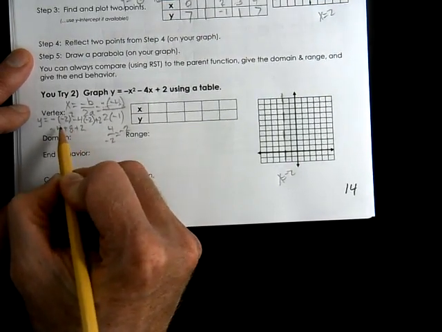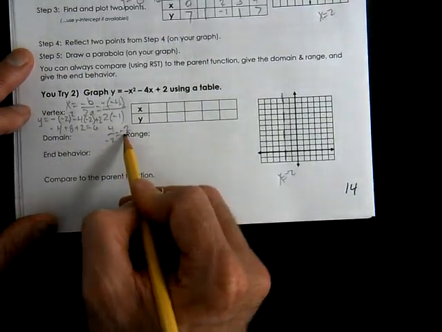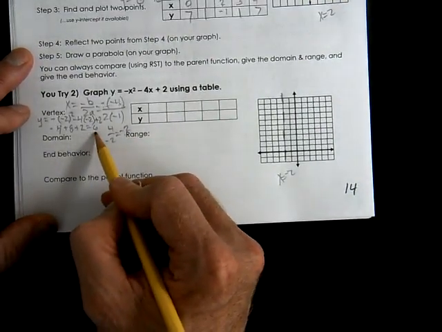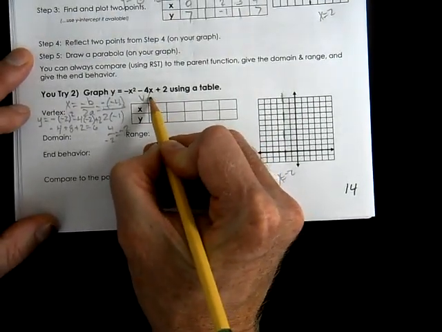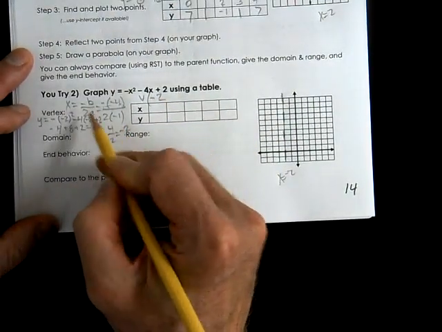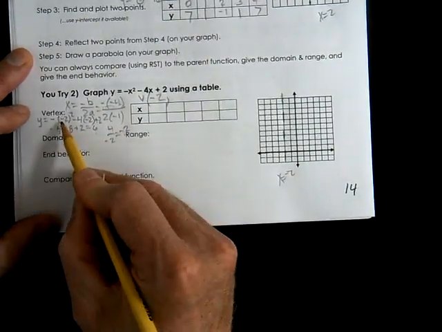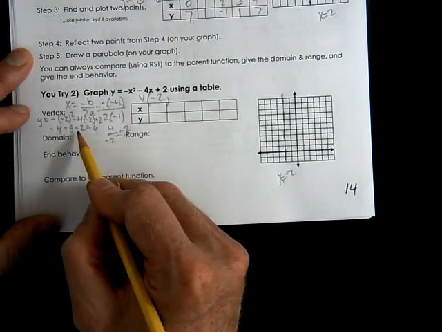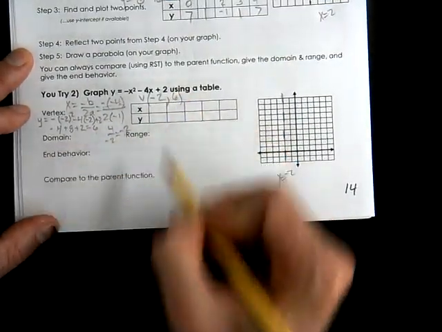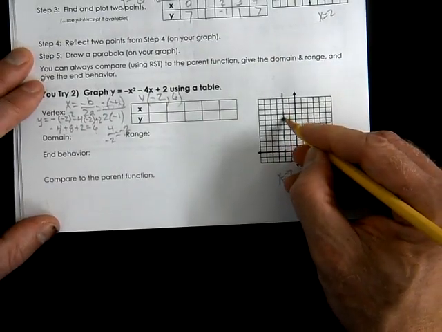So that's 10 minus 4, which is 6. So on my line of symmetry, I'm going to be at 6. So my vertex is going to be negative 2, because that was my negative b over 2a, comma 6, because that's what happens when I plug my negative 2 into my equation. 1, 2, 3, 4, 5, 6.